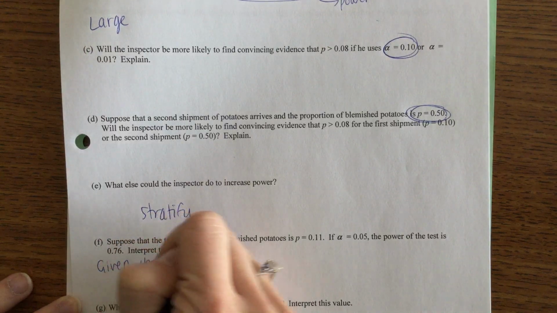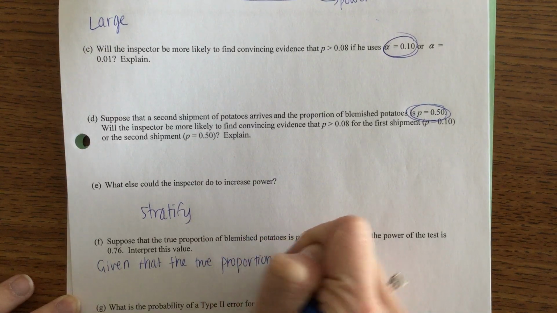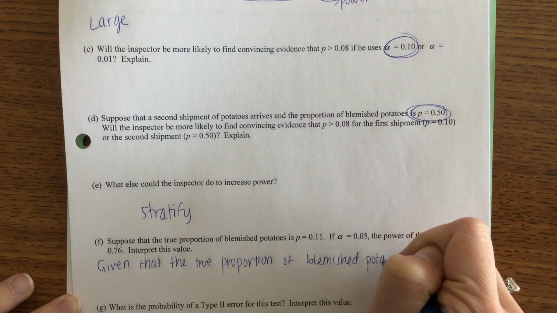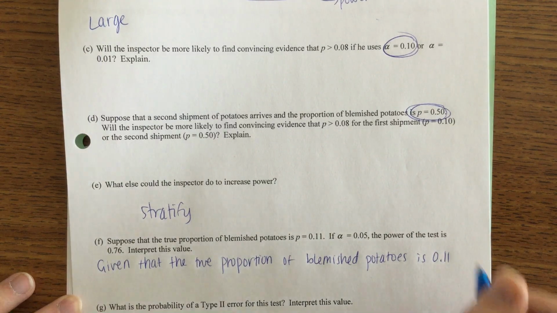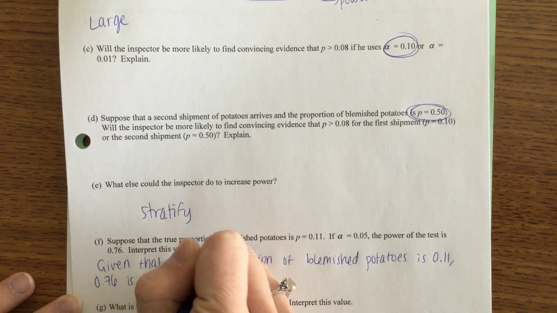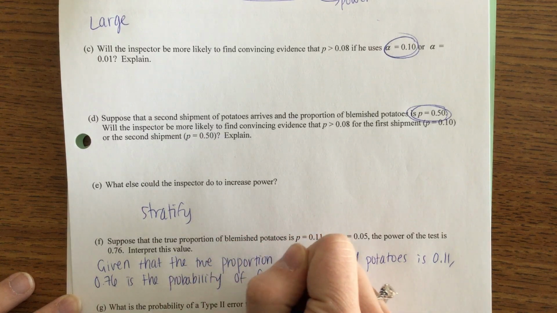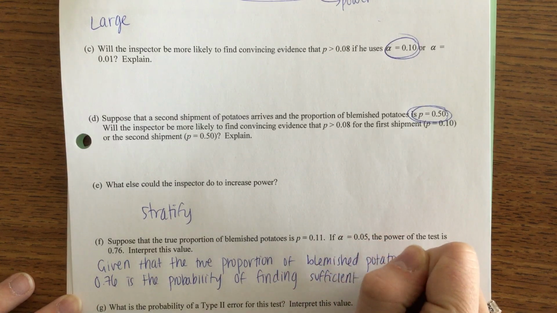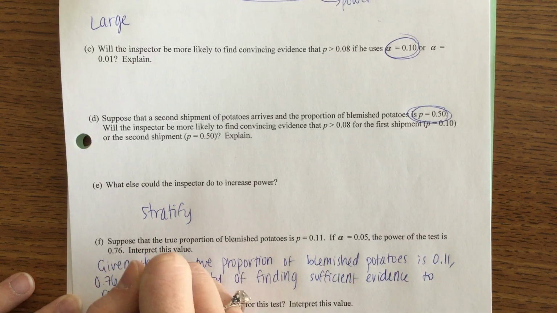Given that the true proportion of blemished potatoes is 0.11, 0.76 is the probability of finding sufficient evidence to reject the null.